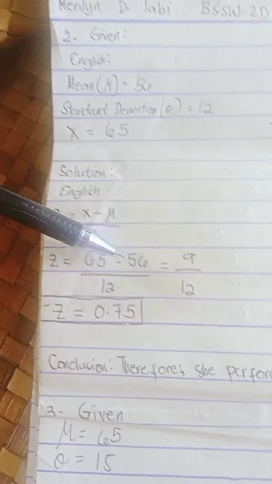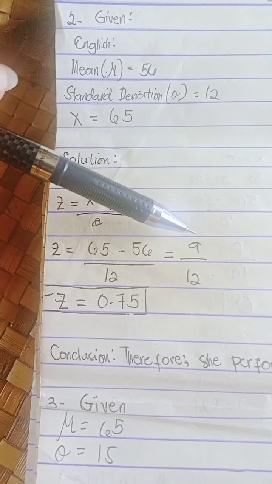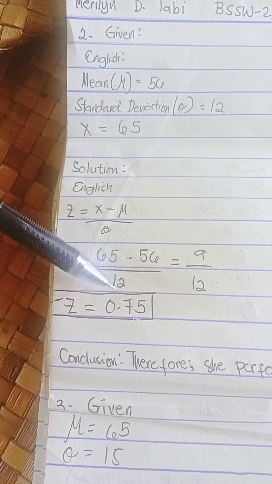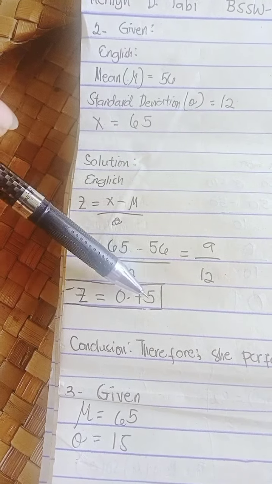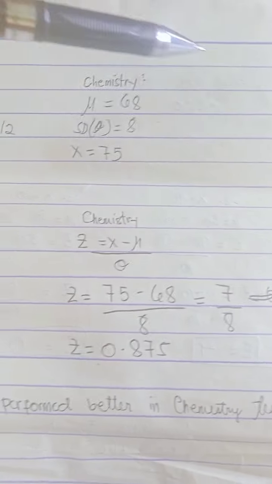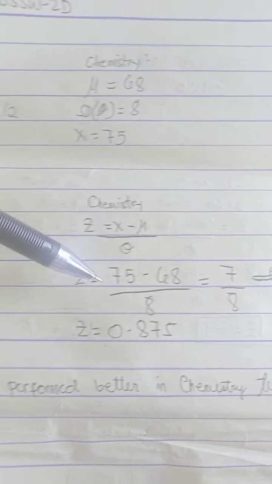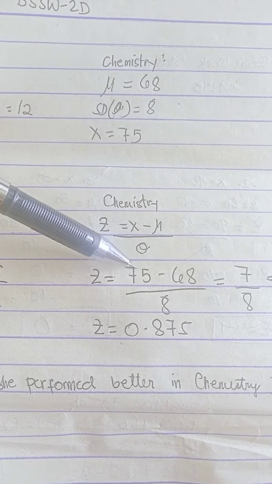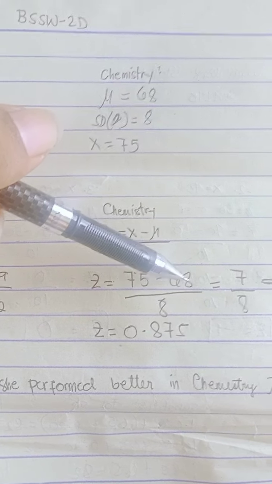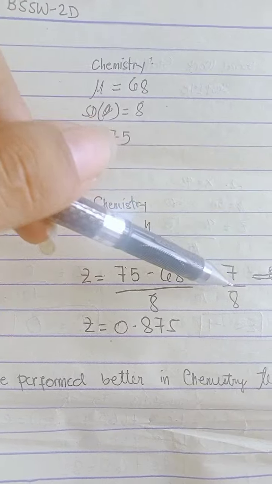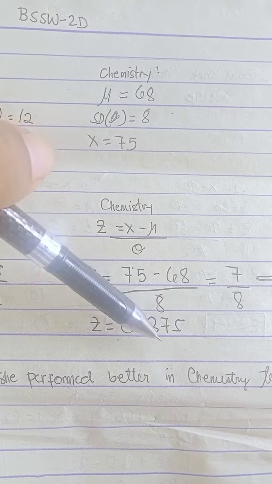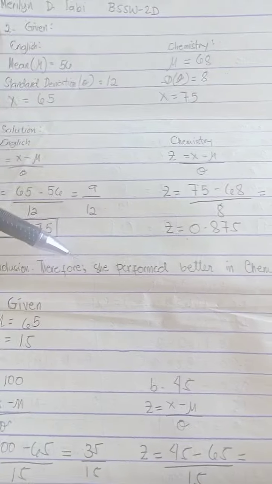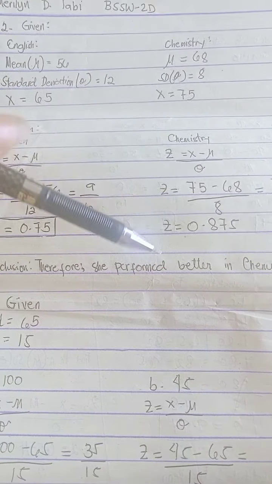Z equals 65 minus 56 over 12 equals 9 over 12. So, our z-score is 0.75. So, in chemistry subject, z equals 75 minus 68 equals 7 over 8, our z-score is equal to 0.875. So, therefore, she performed better in the chemistry test.